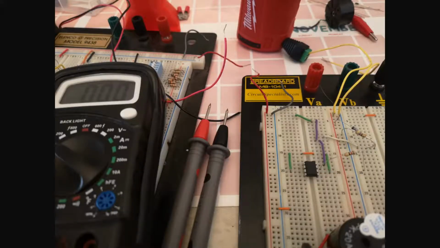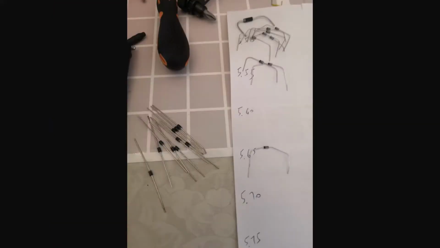This is the test setup where I measure the Zener voltage for each diode, and then I put them where they fall in the line. This is right before I classify the last 10. Look, there are no diodes at 5.60. There are none at 5.7, none at 5.75. There are quite a bit below, one above. There's a range of voltages, and there's actually a lot of diodes that have fallen off this scale that are lower than 4.5 volts. I put them somewhere else.